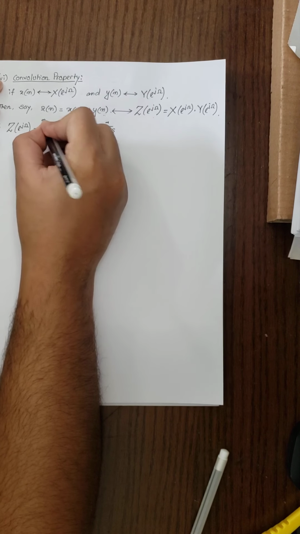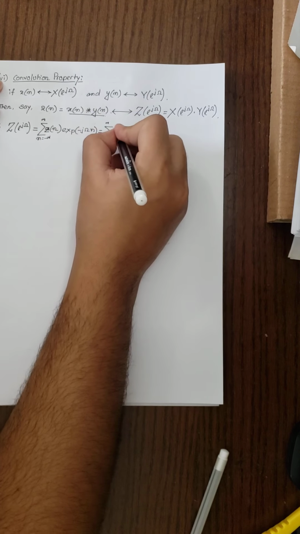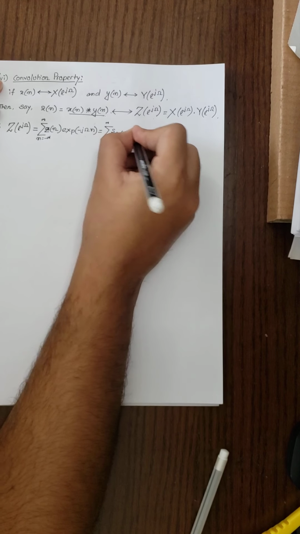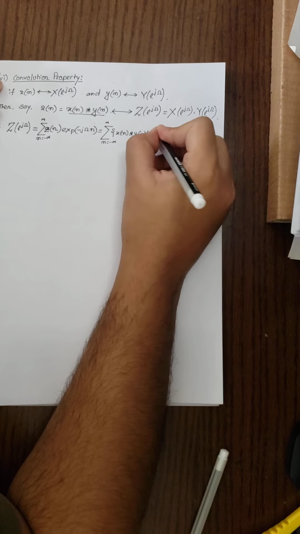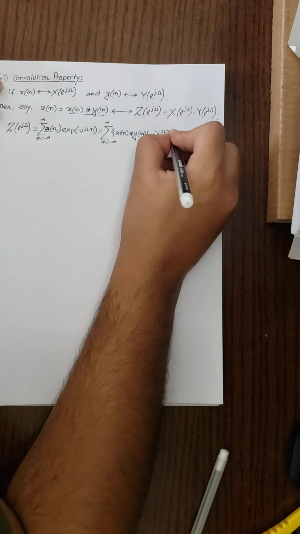We replace the value of z of n by this value, x of n convoluted with y of n, times e to the power minus j omega n.